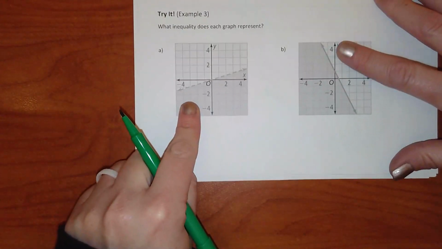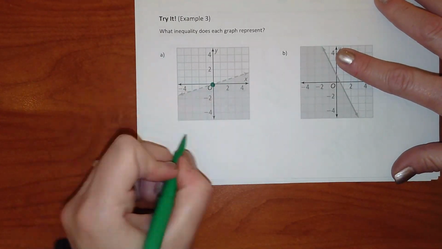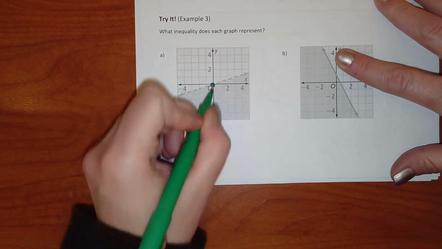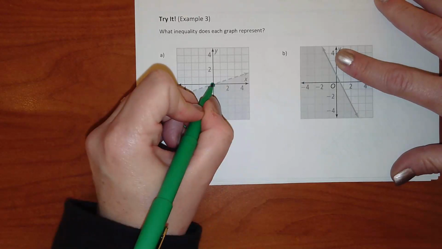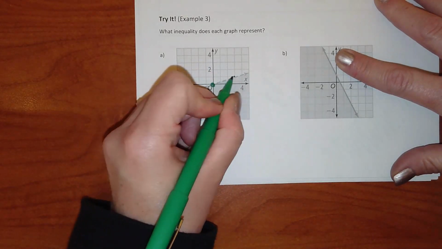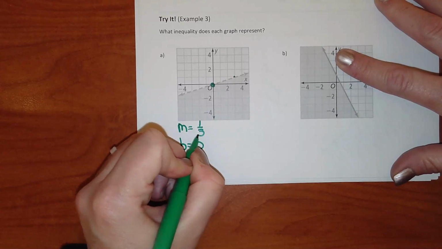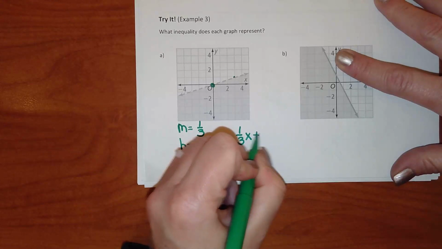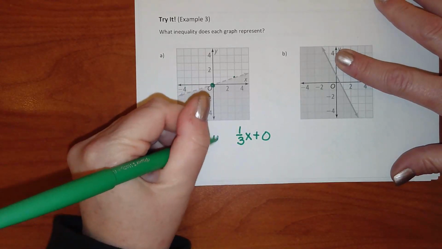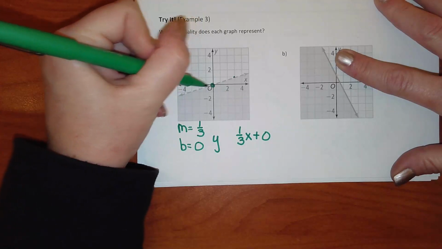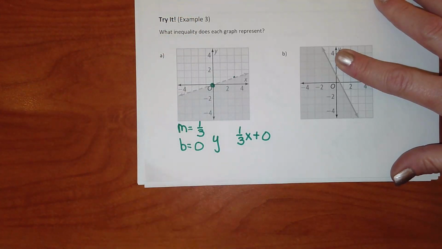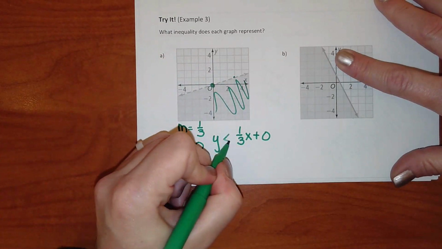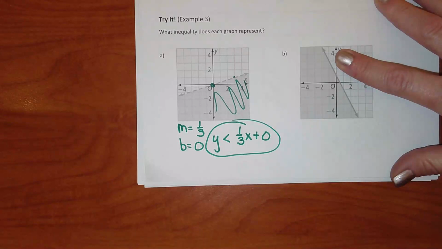This guy right here, I need to figure out what m and b are. Y-intercept of 0. Slope is up 1, right 3, so 1 over 3. So I'd have 1 over 3x, and then you could put plus 0 if you want, with my variable. Again, this is dashed, no equal to. And it is shaded below, so that would be less than. So that's how you would write that one.